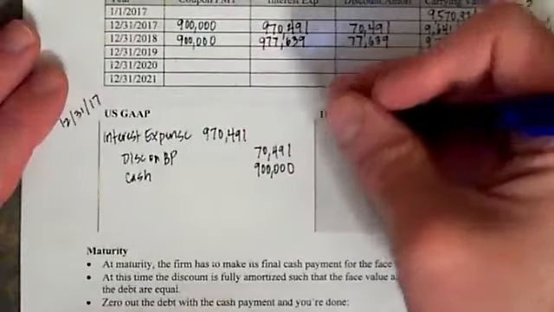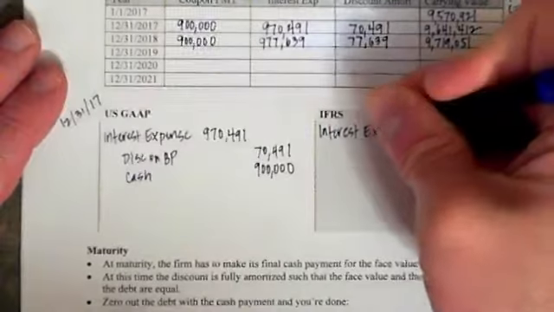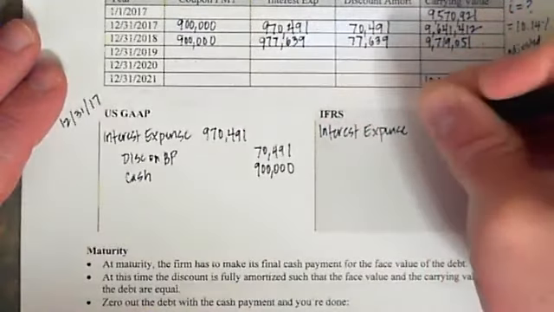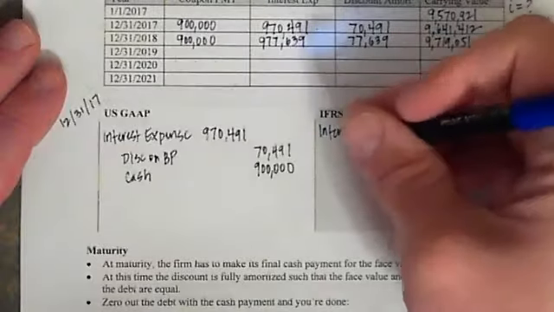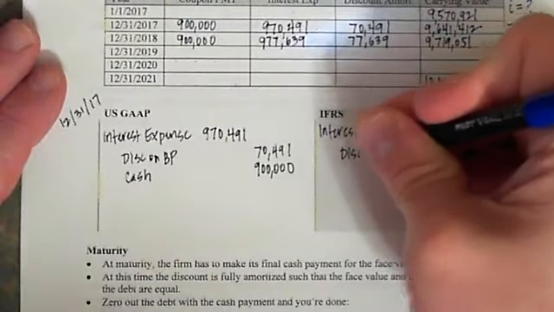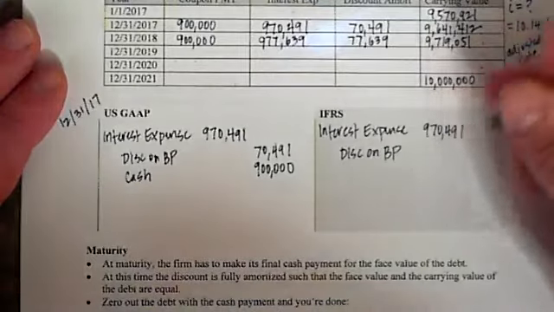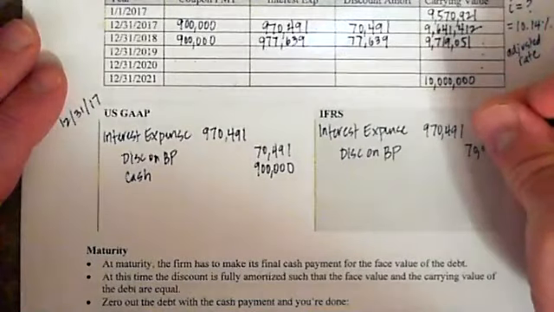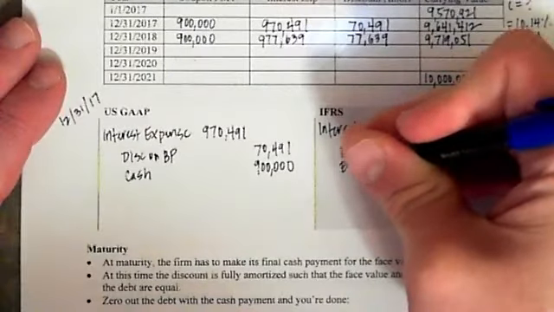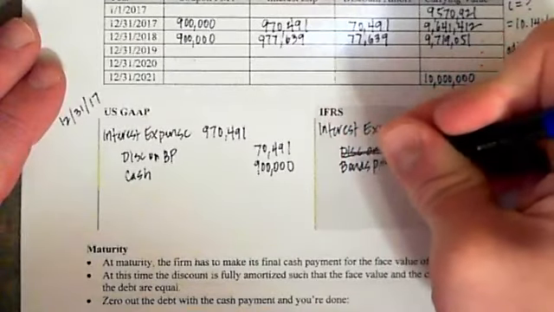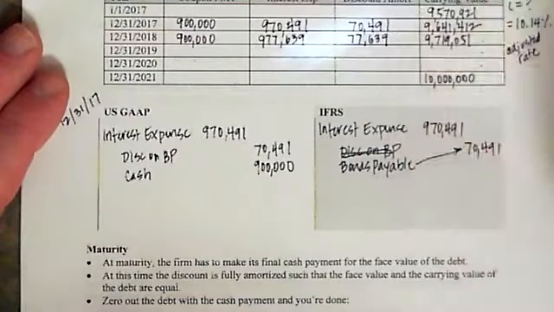Now, with IFRS, it's going to be very similar. The only difference being we do not have a discount account. So rather than reduce the discount, which reduces the carrying value, we're going to replace that account and call it bonds payable, because now we're skipping the middleman and just increasing the carrying value directly by that amount.